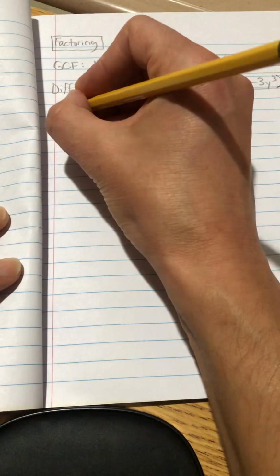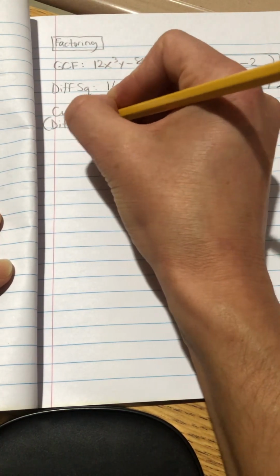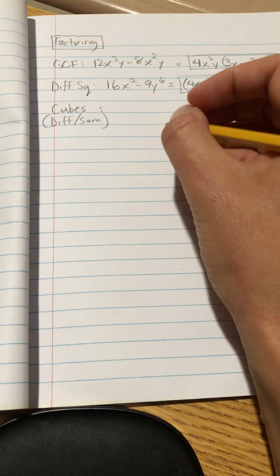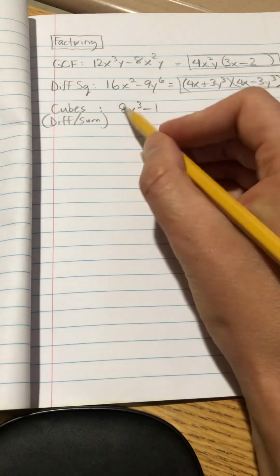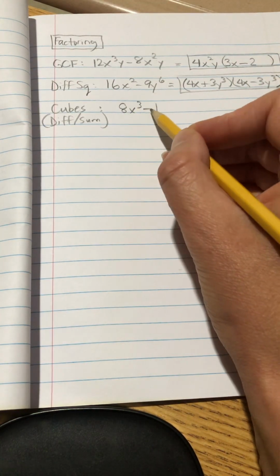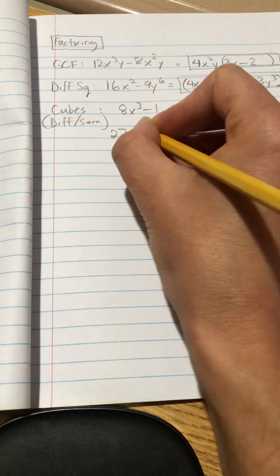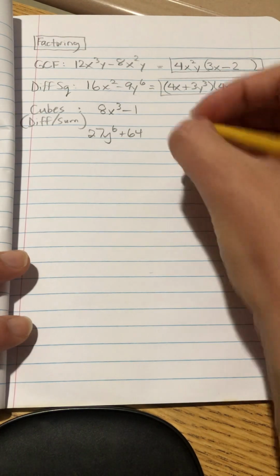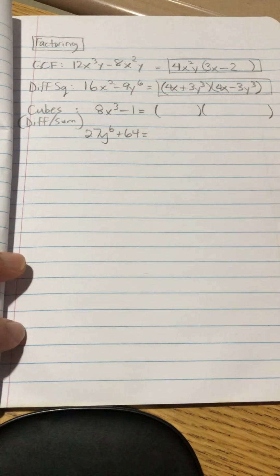Now there's also cubes factoring. There's difference and sum. This you may not know as well because this is typically not taught until Algebra 2. So difference of cubes, an example would be something like 8x cubed minus 1, where we have a perfect cube, in this case subtracted with a perfect cube. Or you can also do a sum of cubes. 27 and 64 are also perfect cubes. So they both factor similarly. They factor down into a binomial, trinomial.